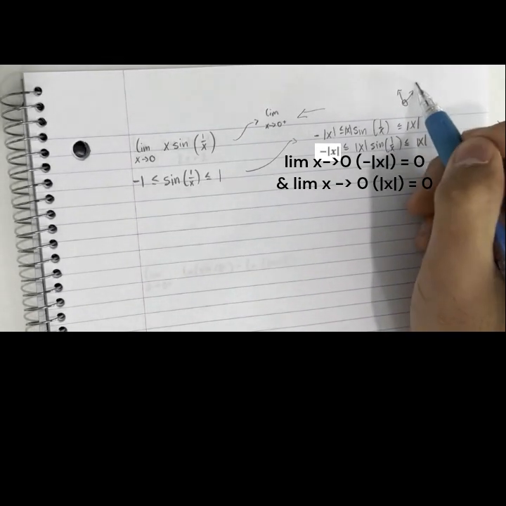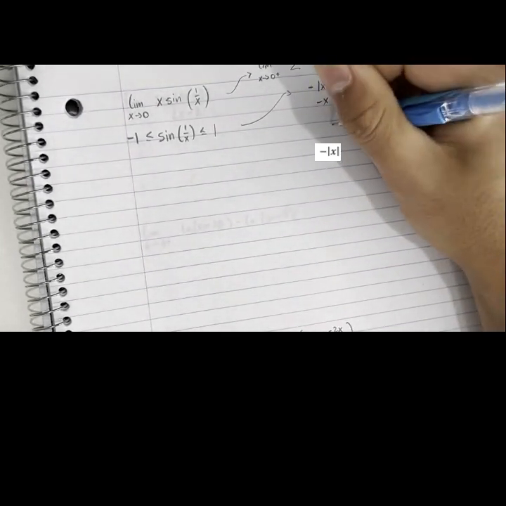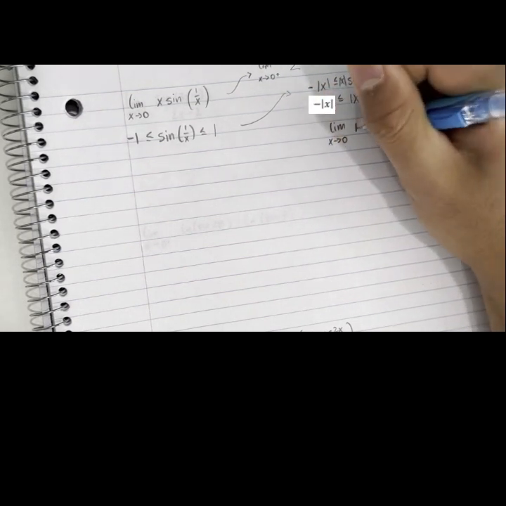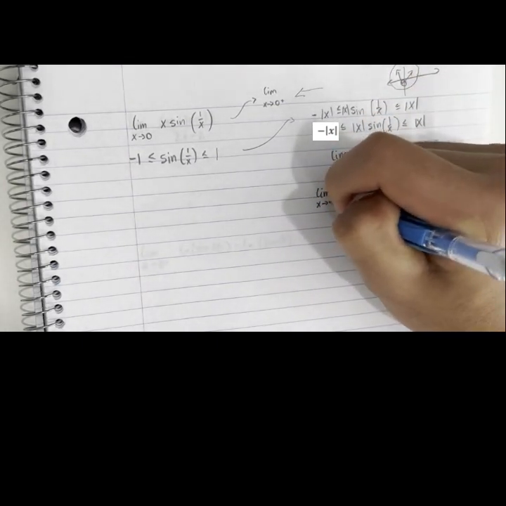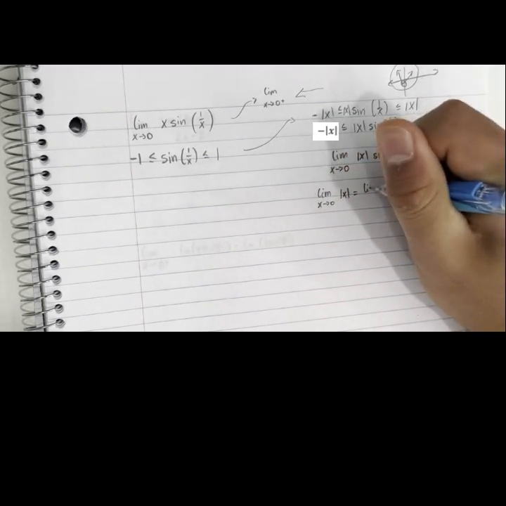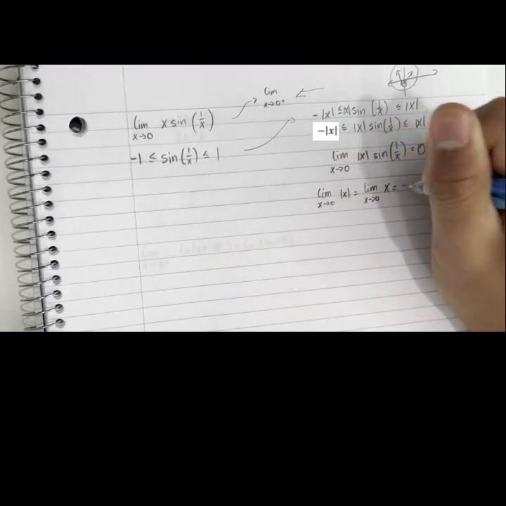If you remember the absolute value function, it looks like this. So then by the squeeze theorem, the limit as x approaches 0 of absolute value of x times sine 1 over x equals 0. And now we can say that the same goes for the limit as x approaches 0 of x sine 1 over x, because as absolute value of x approaches 0, x does as well. Essentially what I'm saying is that the limit as x approaches 0 of absolute value of x is definitely equal to the limit as x approaches 0 of x, and that's 0.